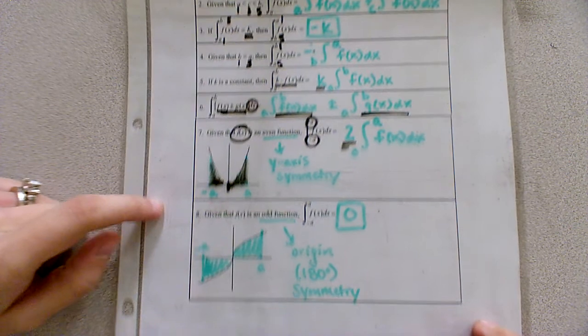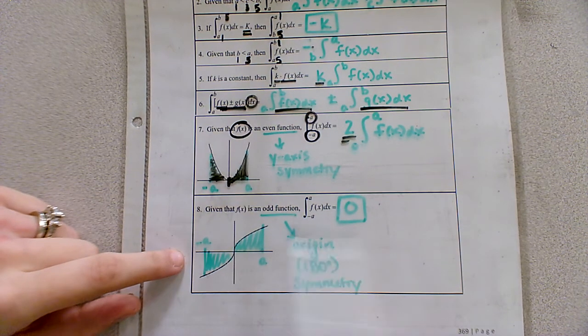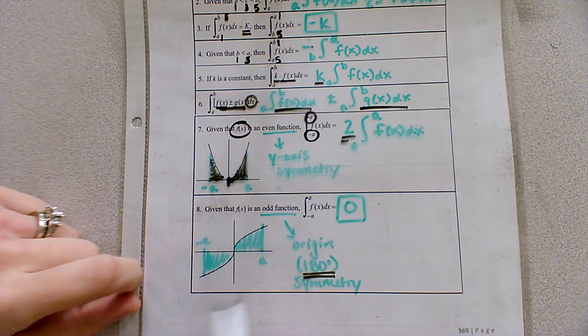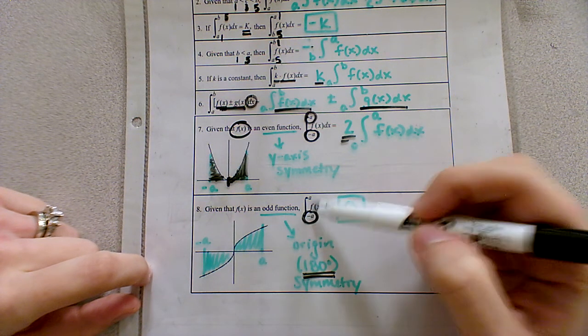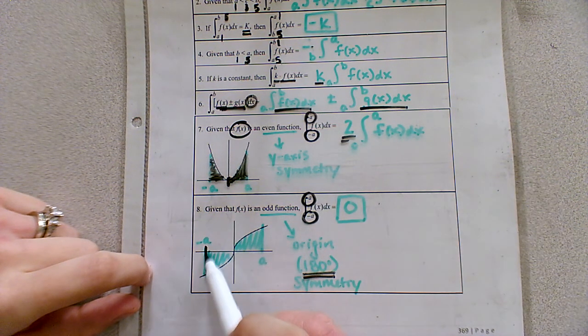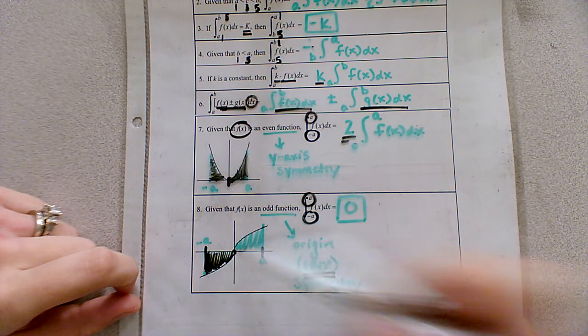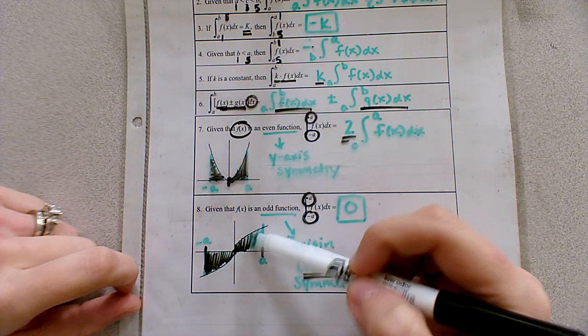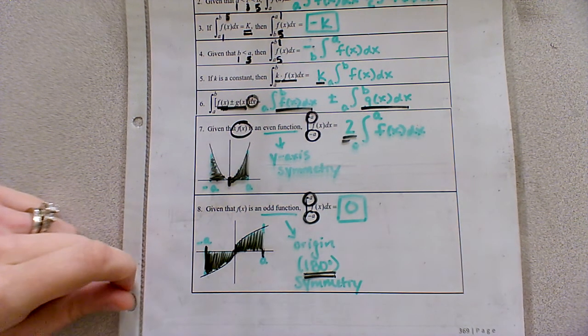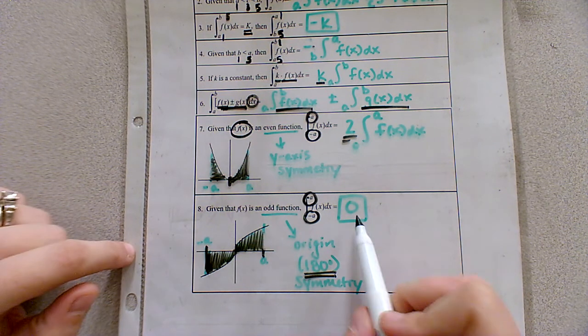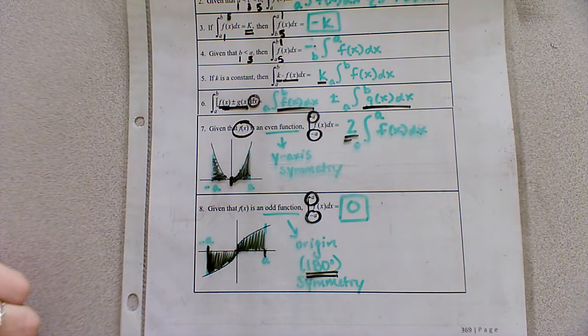8 is something similar, but this time we're looking at an odd function. So this is where you have that origin symmetry or 180-degree rotation. Basically saying if you flip the graph upside down, it should be exactly the same. So again, I'm going to take a look at the bounds from -a to +a, so the same distance on the left and the right as we are from the origin. And looking at this, if I have origin symmetry, that means I have the same amount of area underneath the x-axis as I do above the x-axis. And we noticed in a previous section that those two areas would actually cancel each other out, and we'll get an overall area of 0.